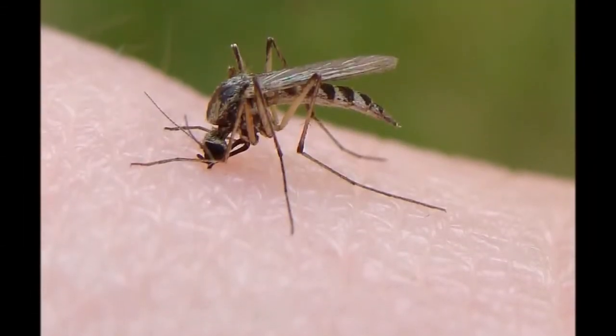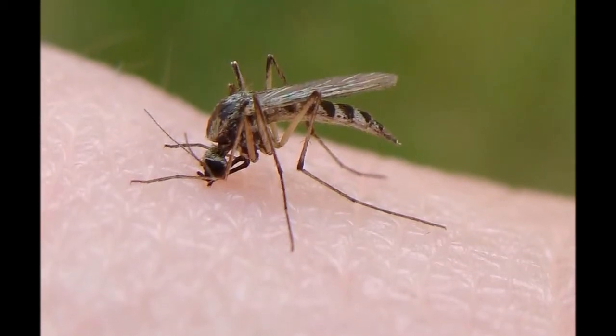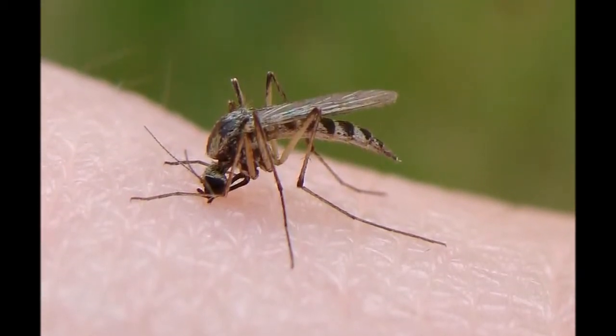The signs and symptoms usually begin within a few weeks after a person is bitten by an infected mosquito. And if the parasite is always rapidly evolving, how will we find a vaccine? Or in other words, how does a vaccine close the gap for eradicating malaria?